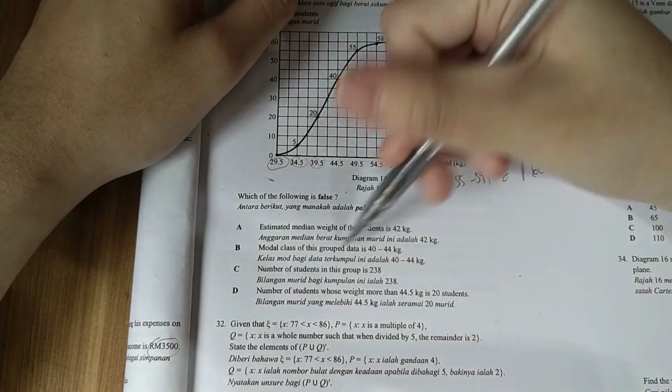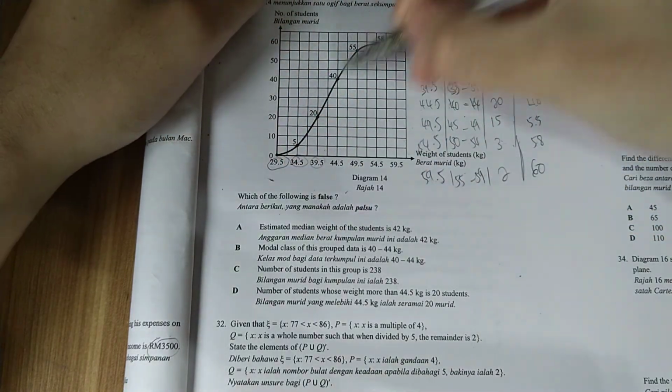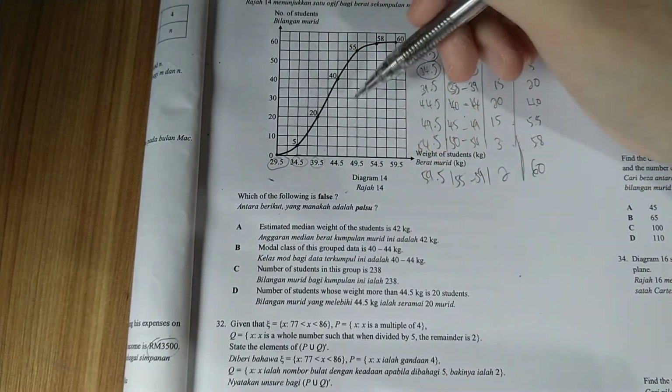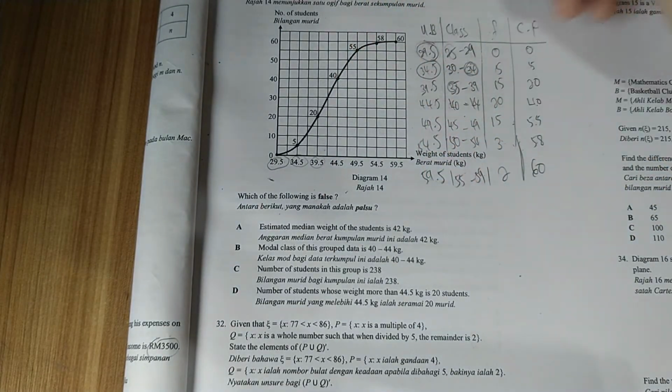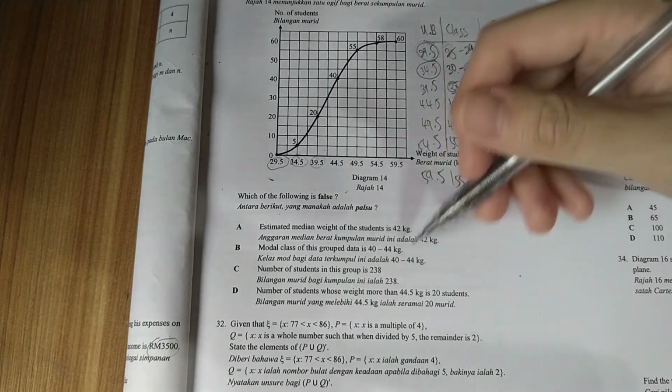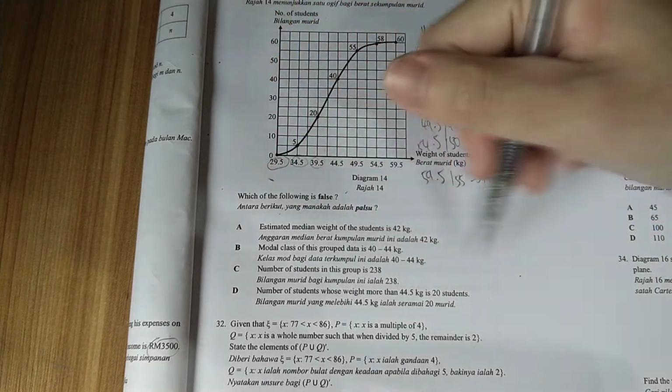Because the model class, how do you know from the diagram? Because this is cumulative. Model class means the class with the highest frequency. So it's so much better if you just convert this to the table. Now you can try doing it. Now you look at which one is false.